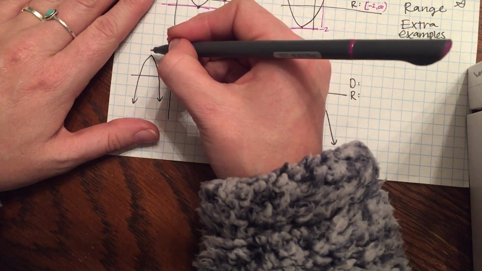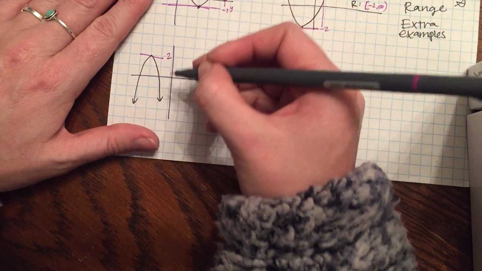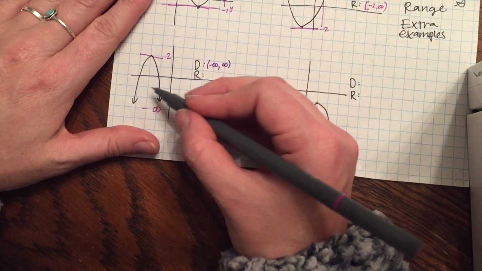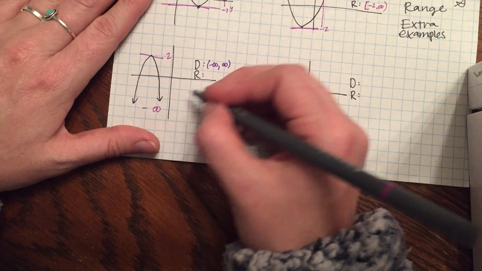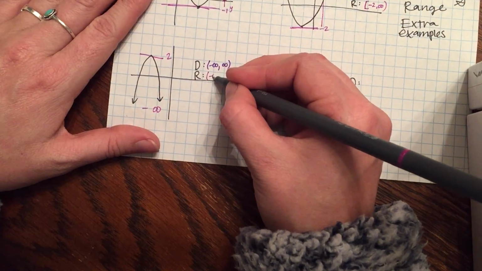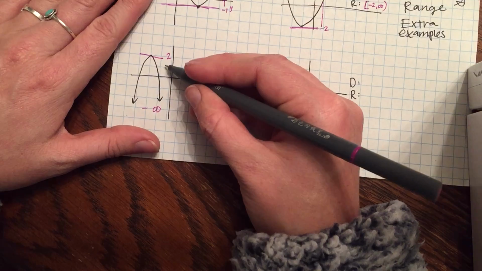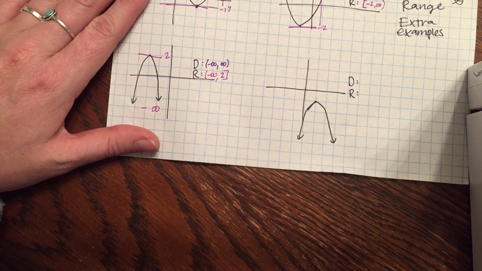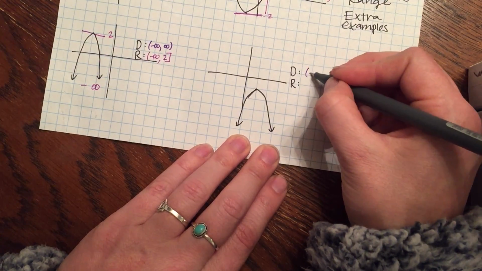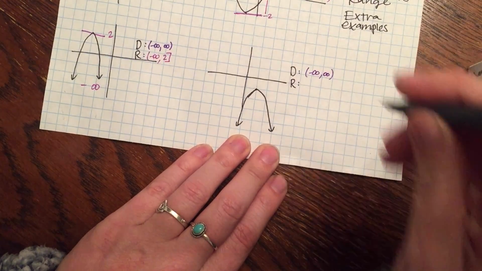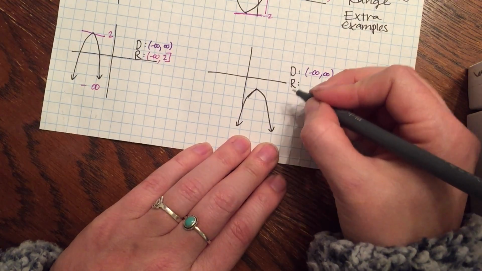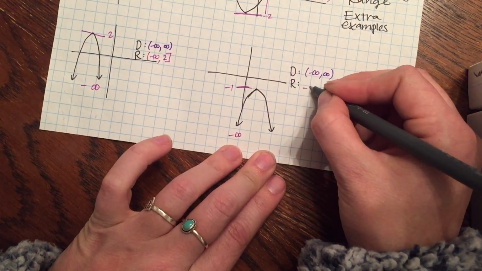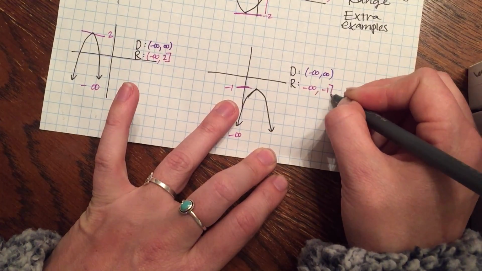The range would be from, that's a +2, and this is a, it's going down, negative infinity. So negative infinity is first. It always will be on the left until it hits the number 2, and then it stops. Domain has arrows, negative infinity to infinity. The range would be from negative infinity until it hits the -1.